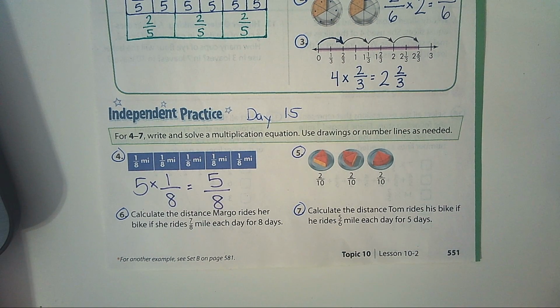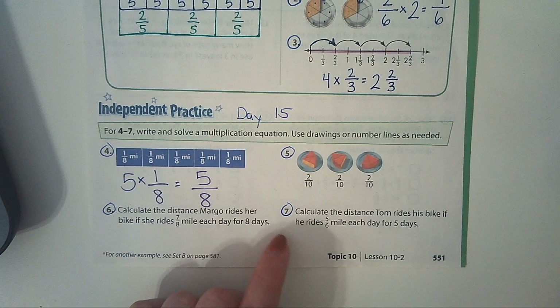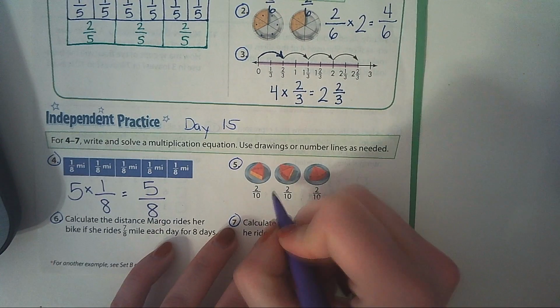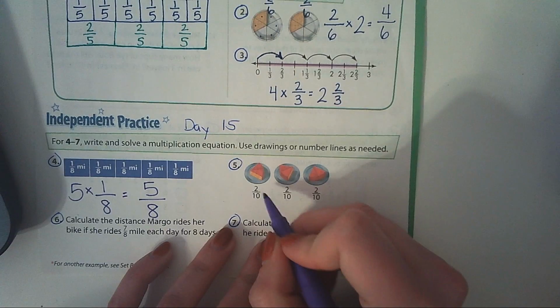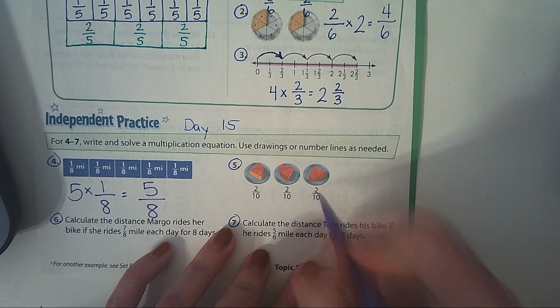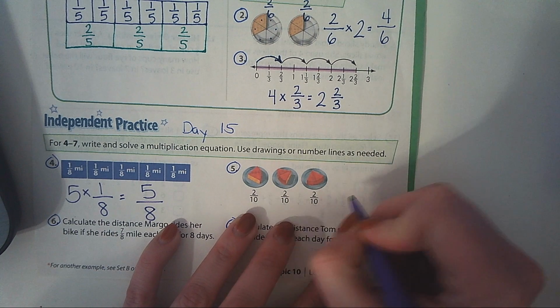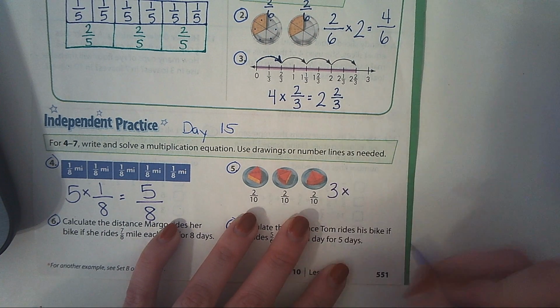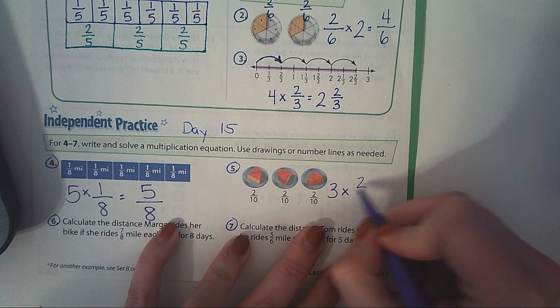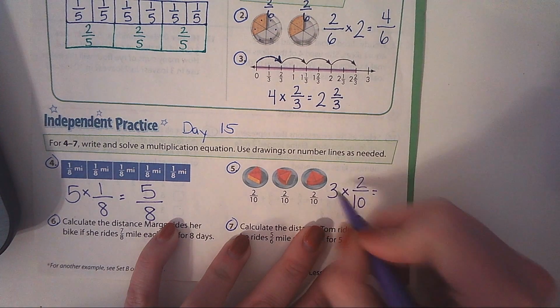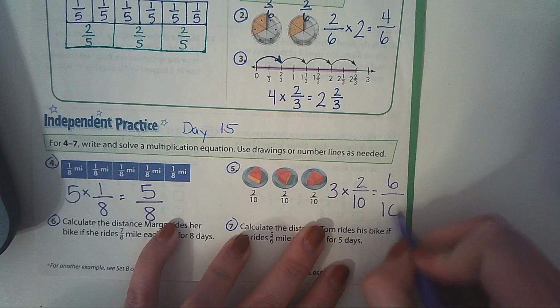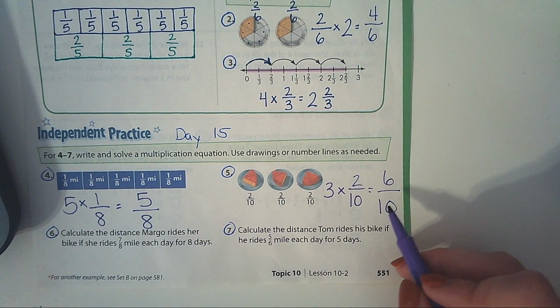All right, so for number 5, what is the fraction? The fraction is 2/10. How many times is it repeated? It's repeated 1, 2, 3 times. Just like repeated addition. Just like if you added all of these up, 2 plus 2 is 4, plus another 2 is 6. But we can also multiply. So 3 times 2/10 equals 3 times 2 is 6/10. And we don't have to turn that into a mixed number.